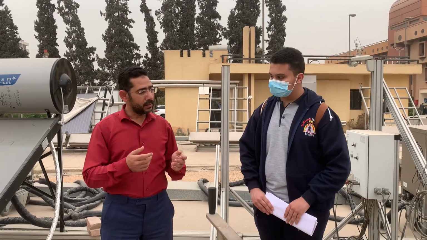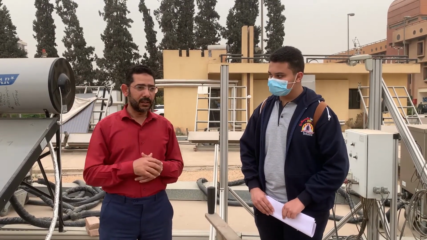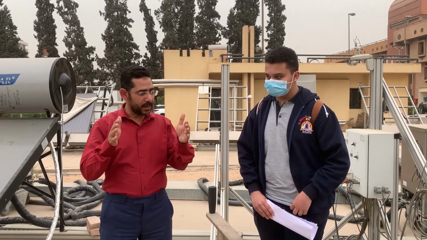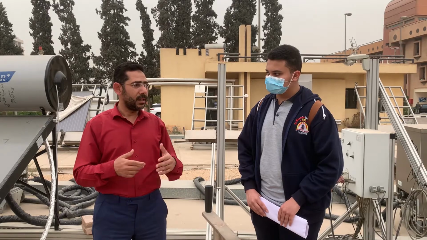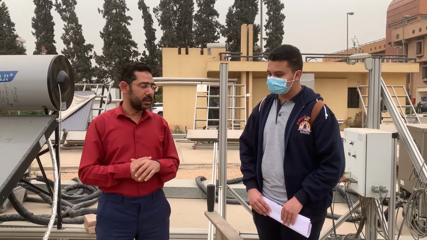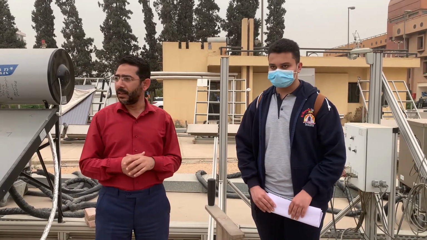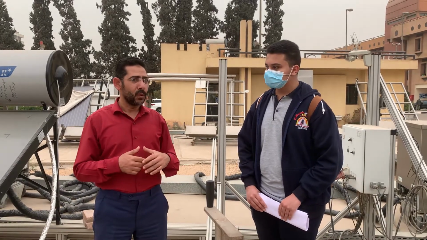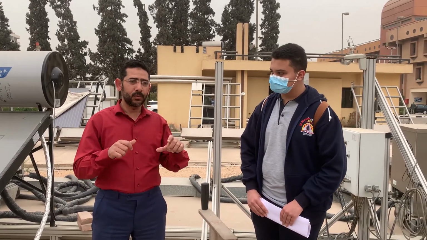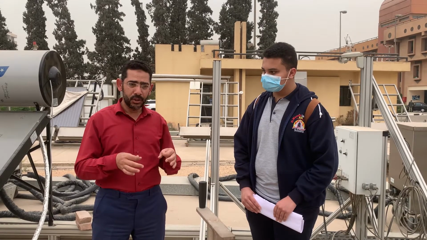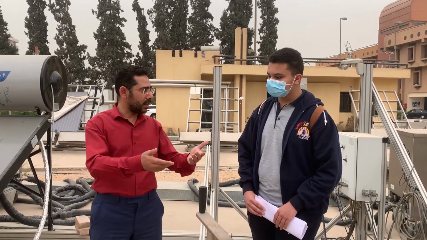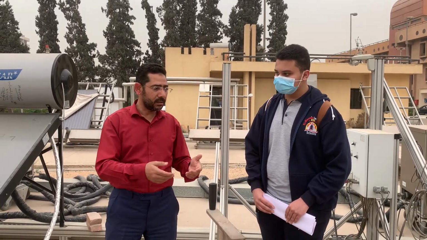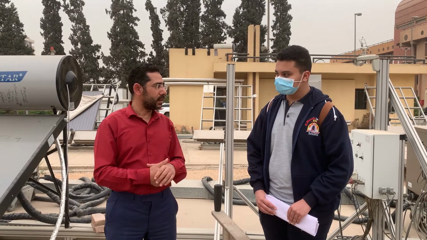So I think in the Faculty of Engineering now we have a complete part to study the renewable energy technologies. So I hope at the level of school also we have a department to study the renewable energy, especially the solar water heaters, because it's simple. You can assemble it in the school. You can get a result in 2 days as a maximum.